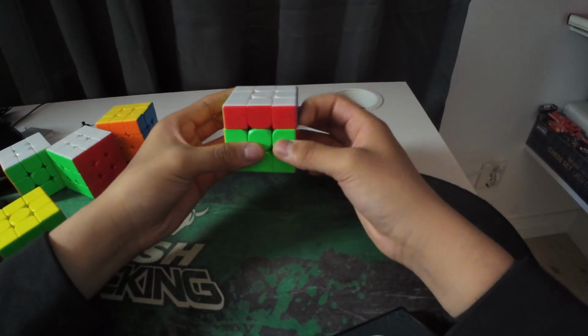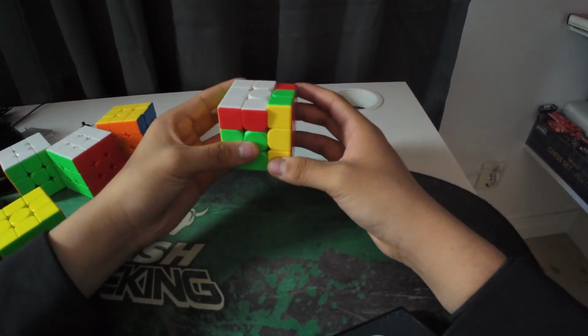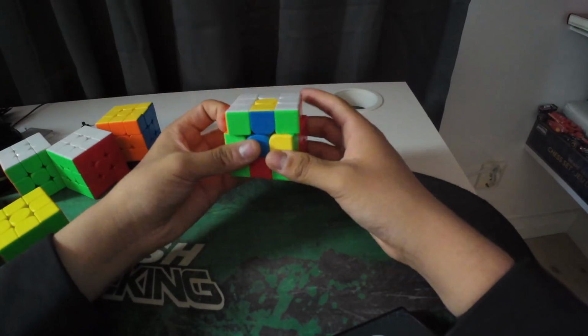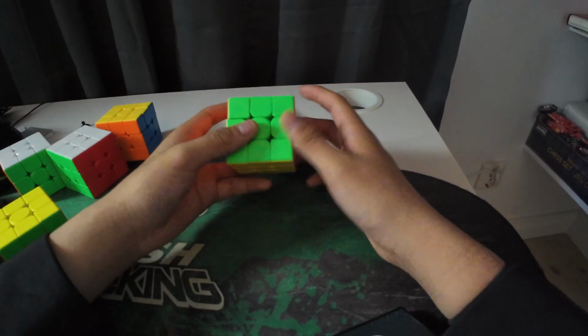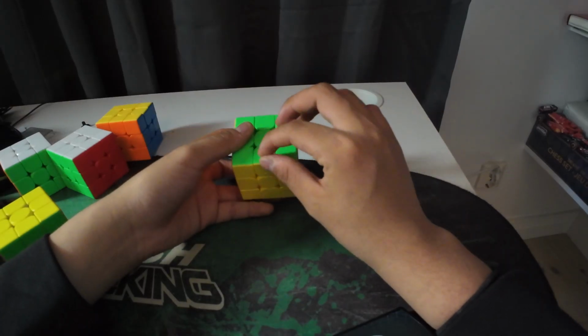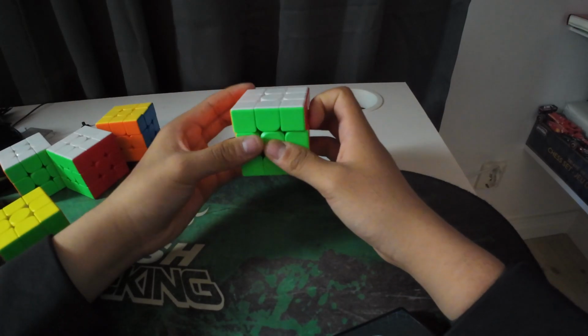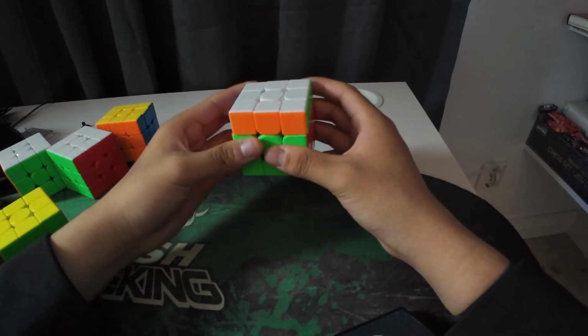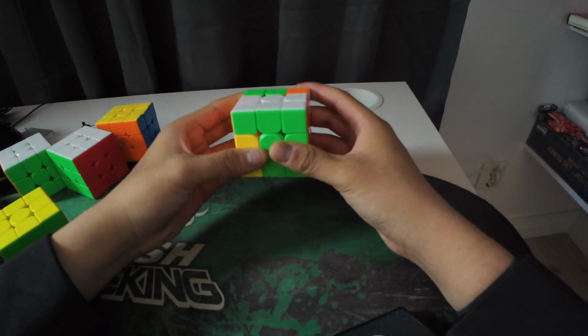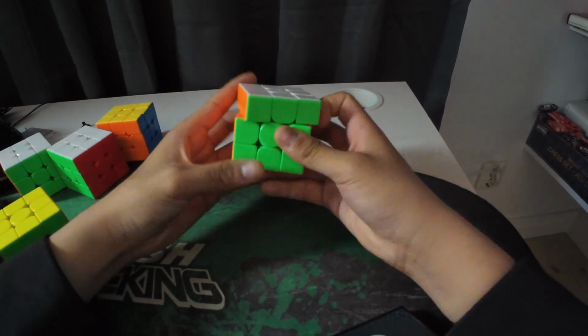Then for J, it's like this. So U, R, U prime, swap, undo. And then for K, there is none because that's the buffer. And then for L, it's just the opposite of J. So it's U prime, L prime U, swap, and then undo.